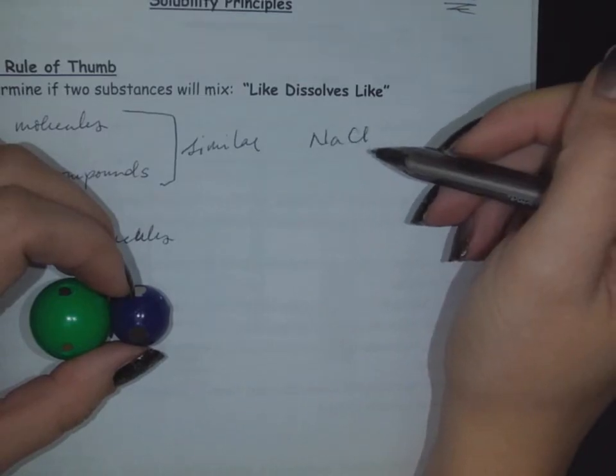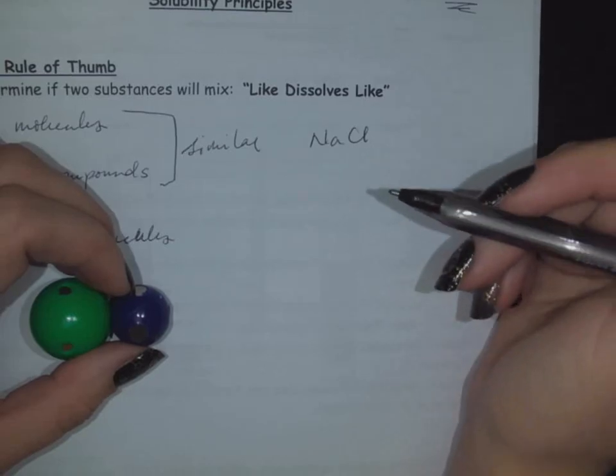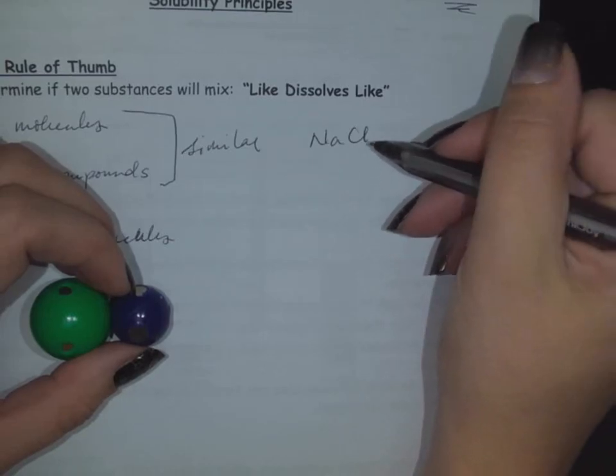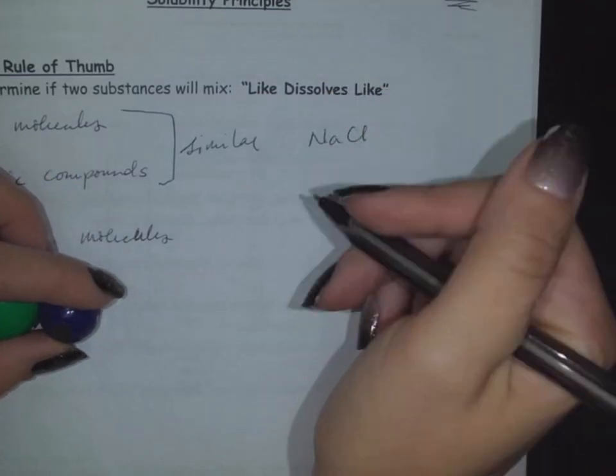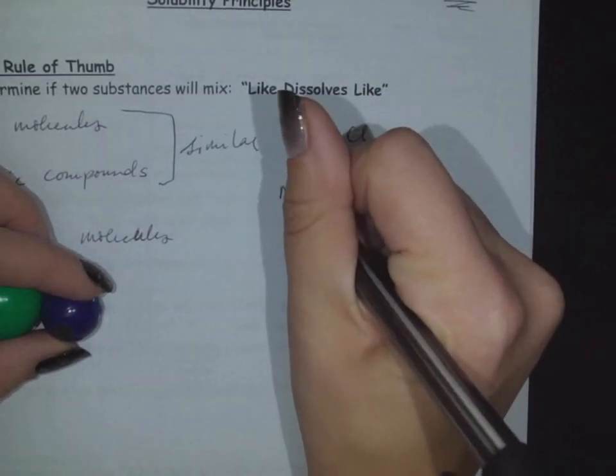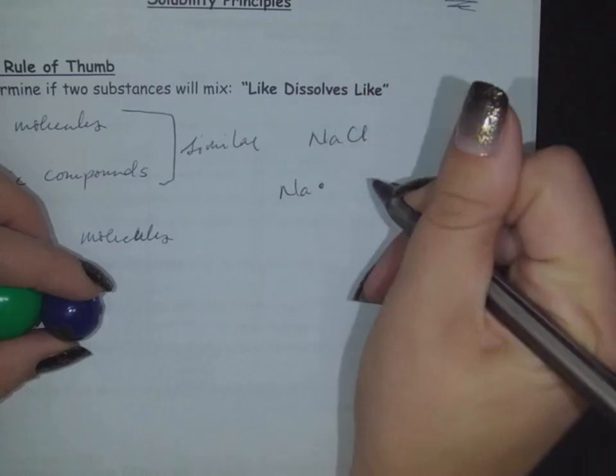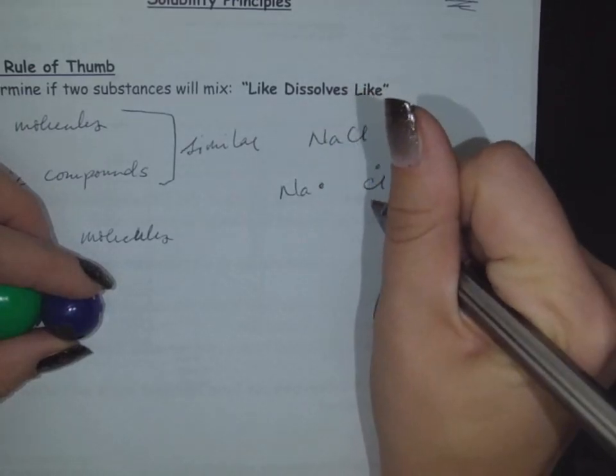We talked about this in the last video, and they form ions. So the chlorine is actually going to take away an electron from the sodium. So how this would look is like sodium has 1 valence electron. Chlorine has 7 valence electrons.